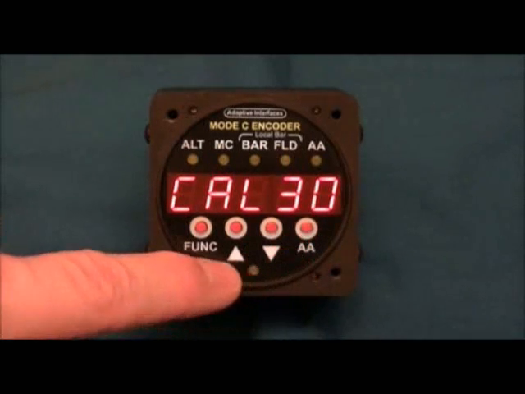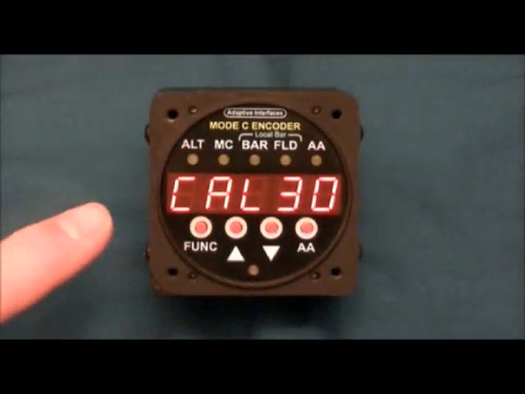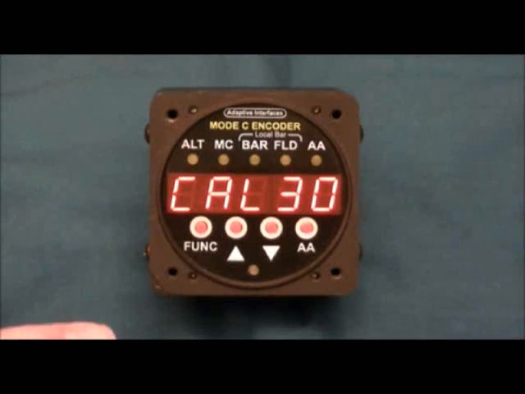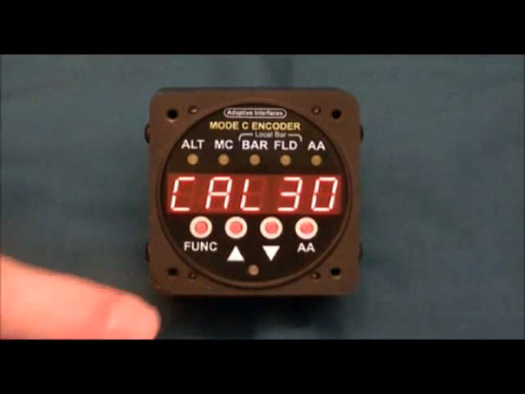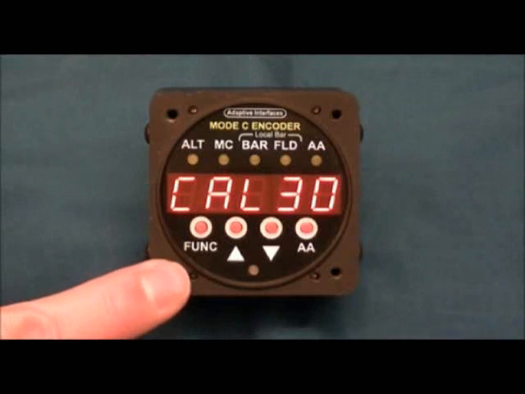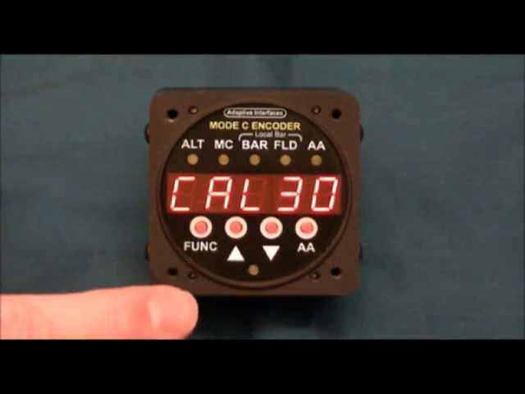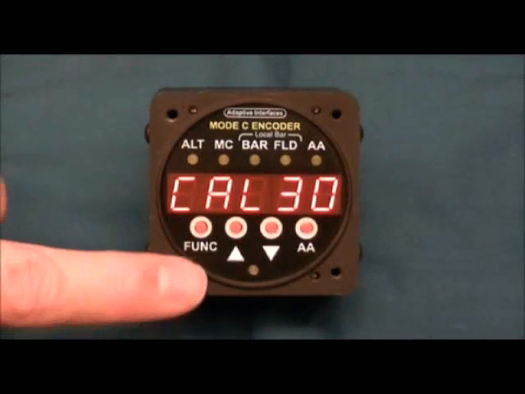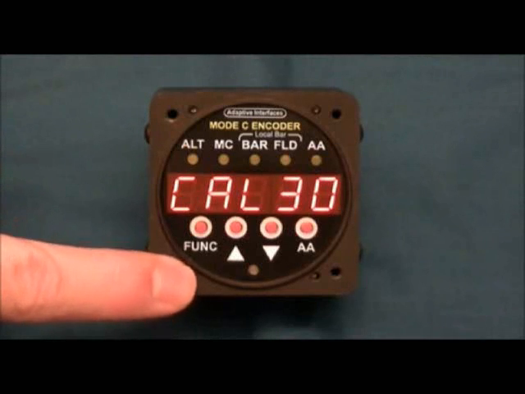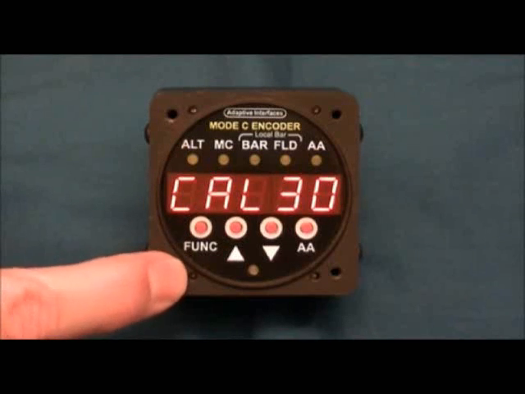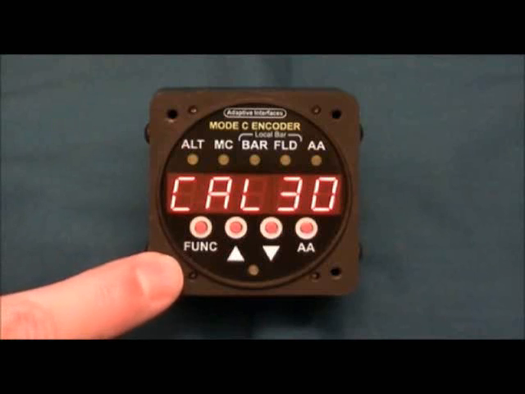So that's a little bit of a safeguard to keep somebody from accidentally getting into this mode and calibrating the instrument. Again, we recommend that that only be done by an avionics shop. And it shouldn't have to be done too often, but it does allow you, if over time your altitude values aren't quite what they should be, and the instrument requires calibration.